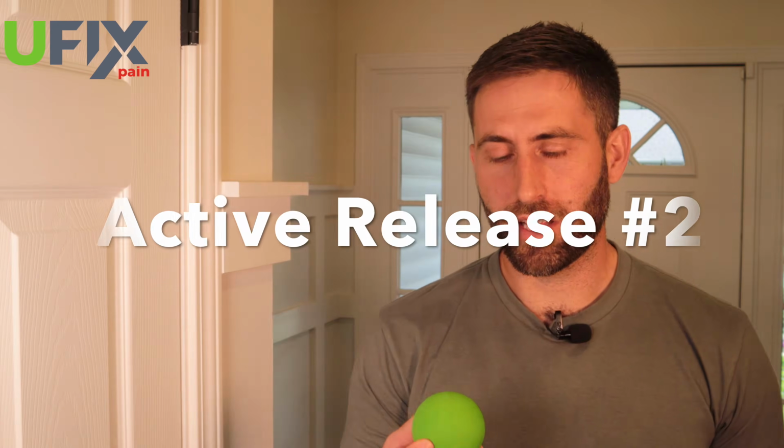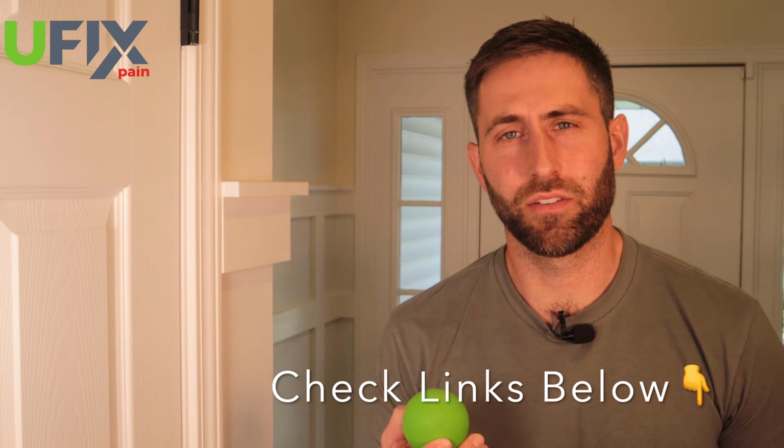All right, so now we're gonna use this lacrosse ball for releasing that muscle even more. Earlier, you're using your fingers to dig in and do an active release. Now we're gonna use a lacrosse ball. So it's the same premise. What we're trying to do is break up any adhesions that you have in your bicep or your brachialis and just get more circulation in that area.